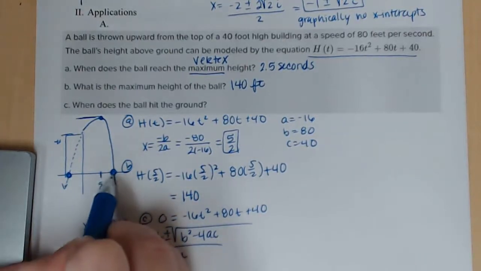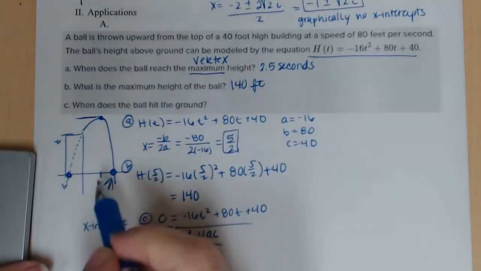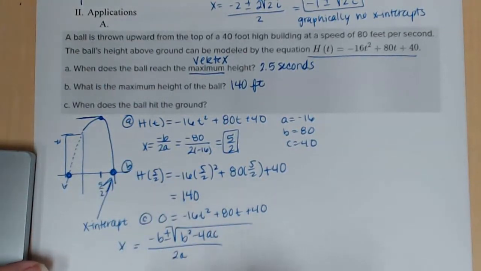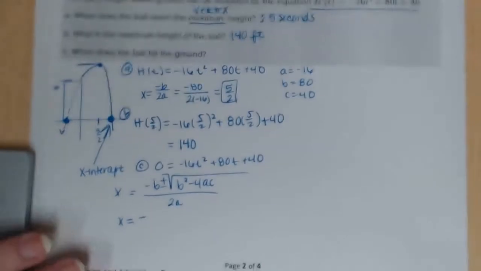And again, we'll have to figure out this one. Graphically, this one would be negative, and time can't be negative. And so I am going to have to void out one of my answers. And so I'm going to say negative, and I'm using these a, b's, and c's I already have here.